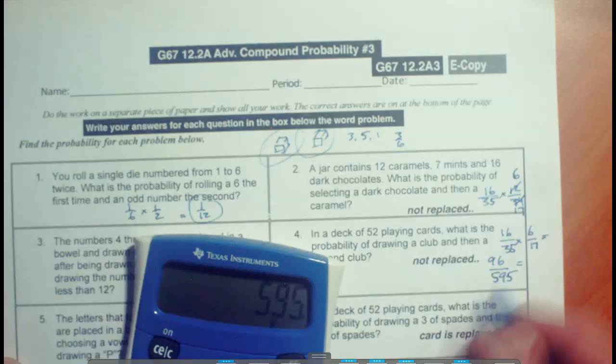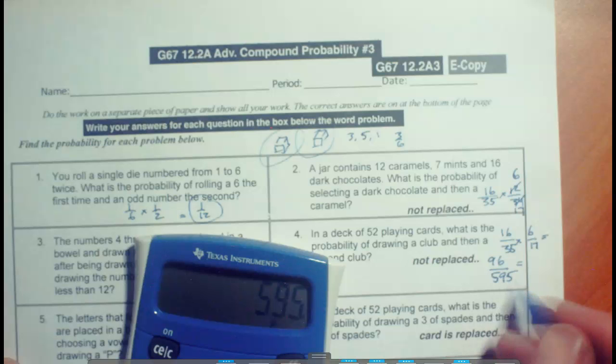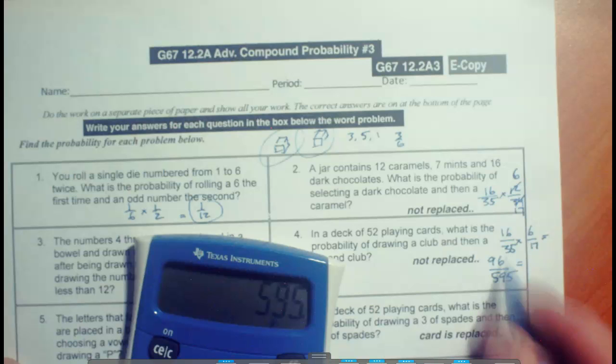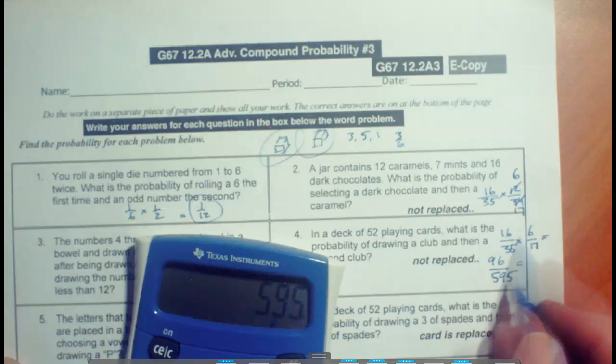Well, we know that 1 goes in, but obviously that doesn't really help us. 2 is not going to go in. 3 goes into 96, but 3 is not going to go in here because 5 plus 9 plus 5 is 19, and 3 isn't going to go into 19, so 3 is not going to go into 595. 4 is not going to go in because it's an even number. 5 doesn't go into 96. 6 does go into 96, 16 times. But 16 is an even number. That's not going to go in there.